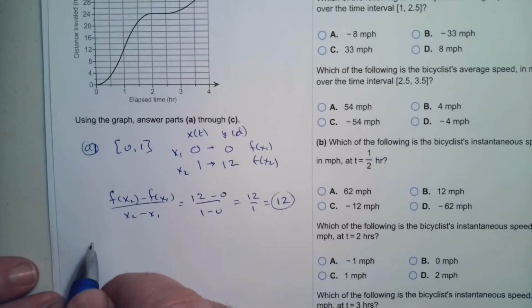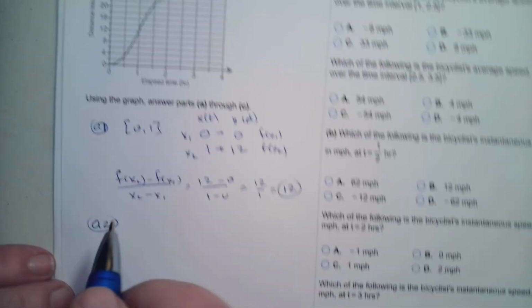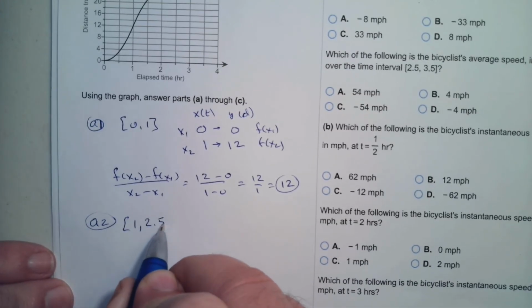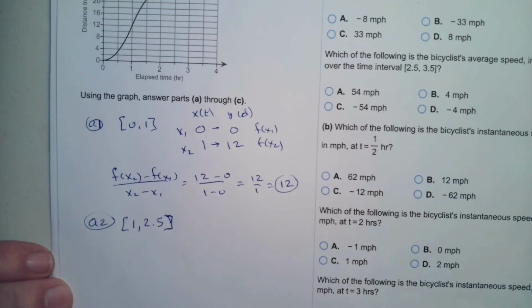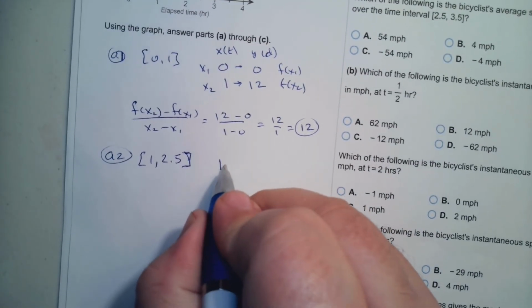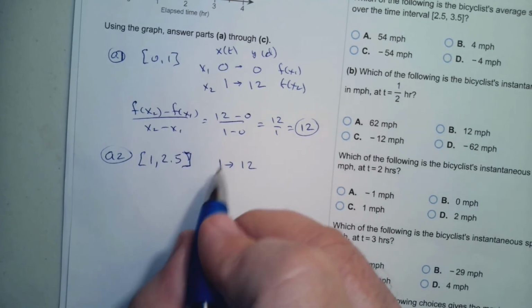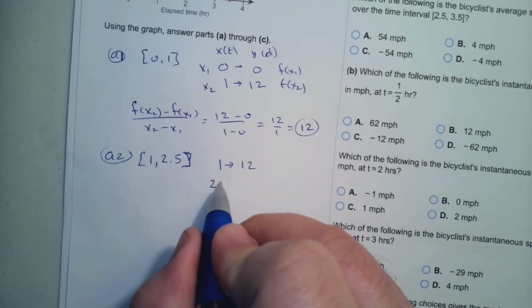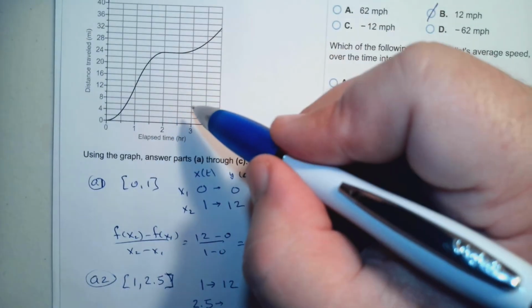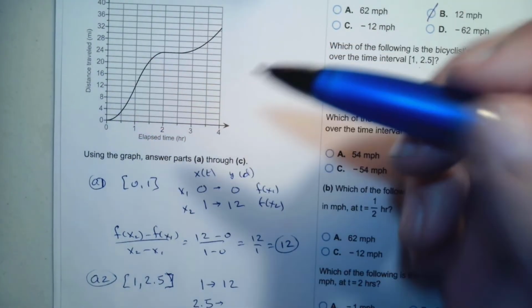Now A2, in the interval 1 and 2.5. At 1, we know it's 12 from above. At 2.5, we go to 24.